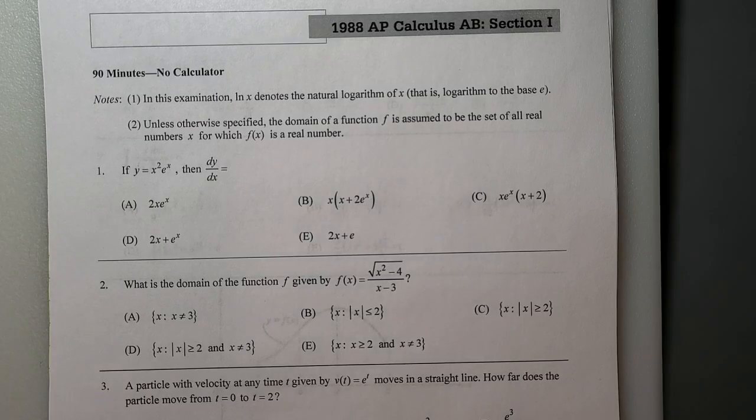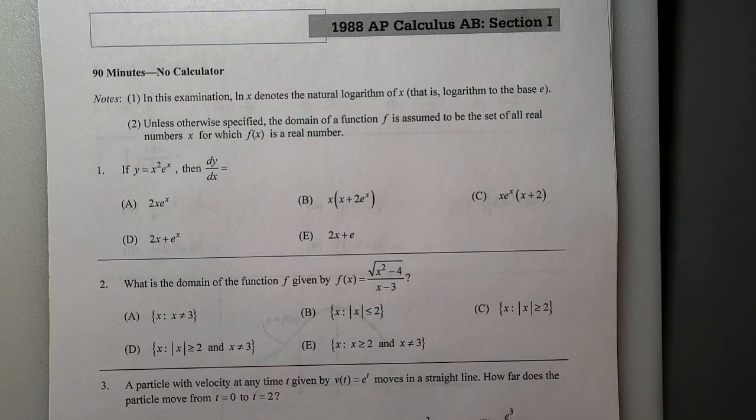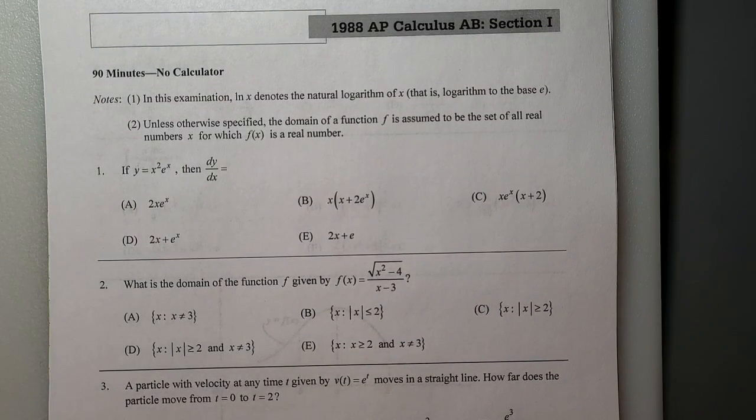And actually, for this exam, I believe the College Board has released the distribution for each problem, like how many people got it right, and all that. So I might say it for some problems that I find interesting, okay? For this first problem, 88% of the people got it correct.